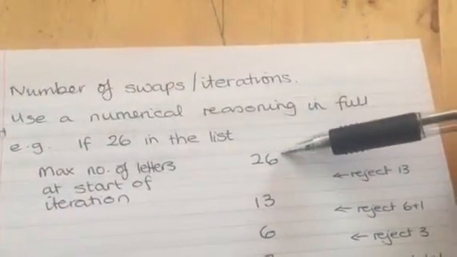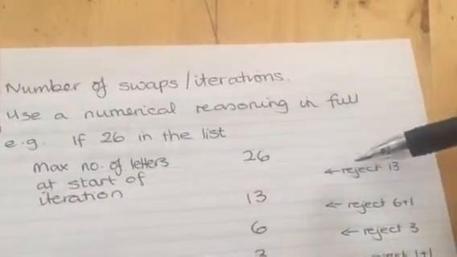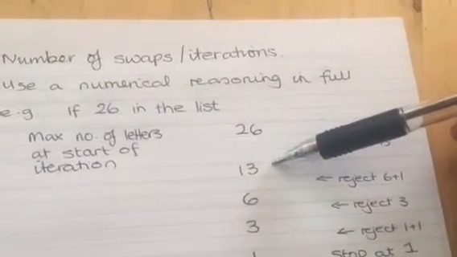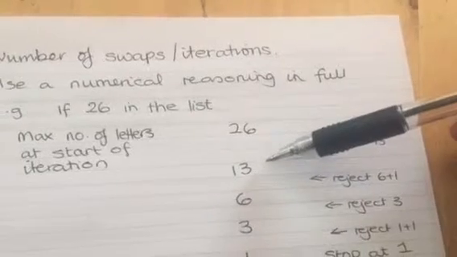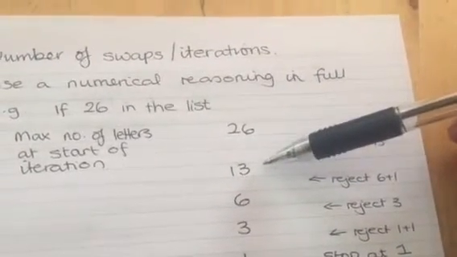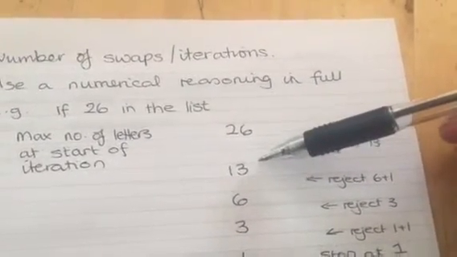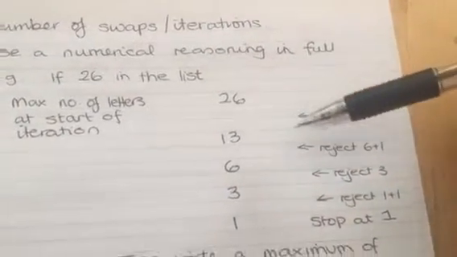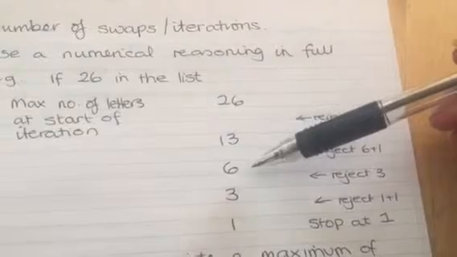So you start with 26, you'll reject half the list, which will be 13, so the next iteration down you'll be left with 13. You'll then reject the pivot plus half the list, so the pivot will be in the 7th position and reject 6, so I'll be left with 6 in the list.